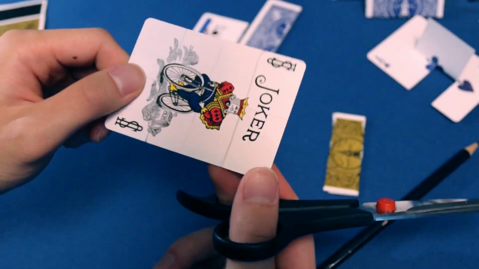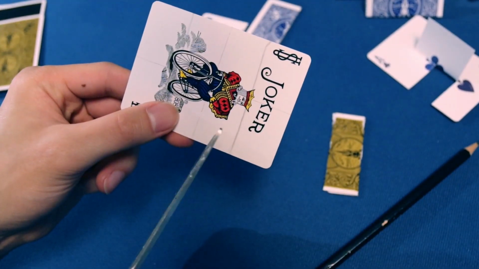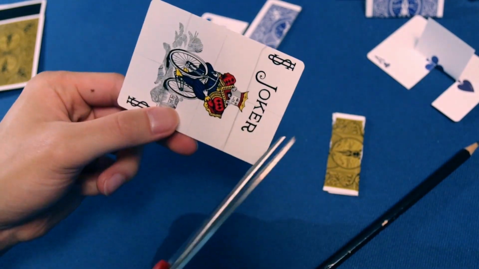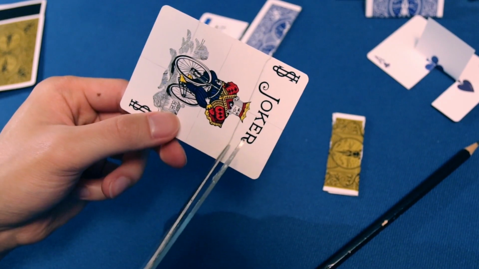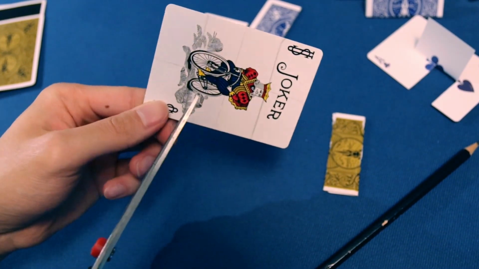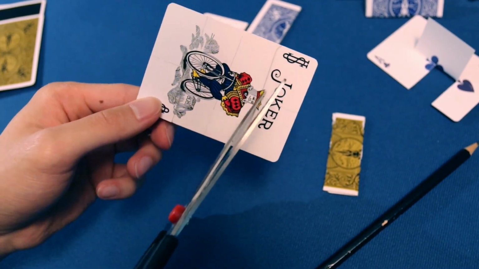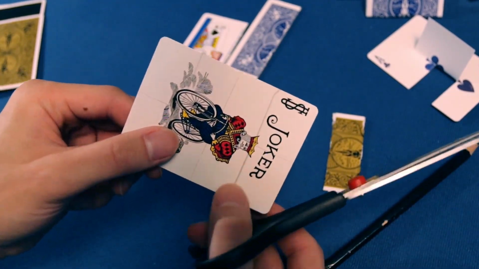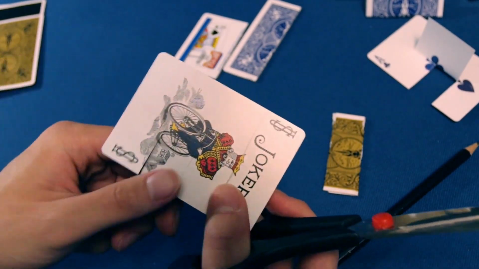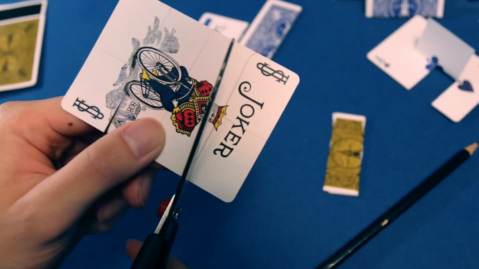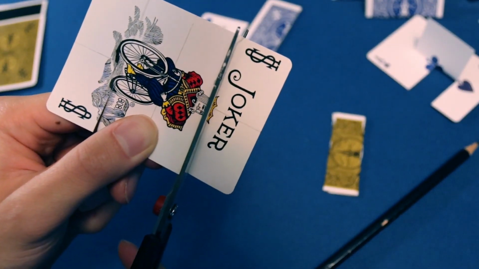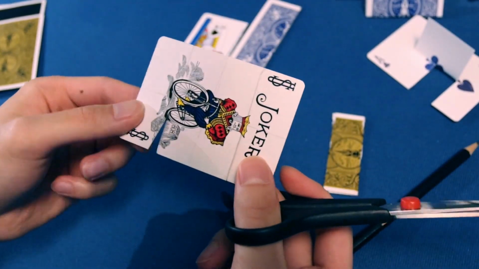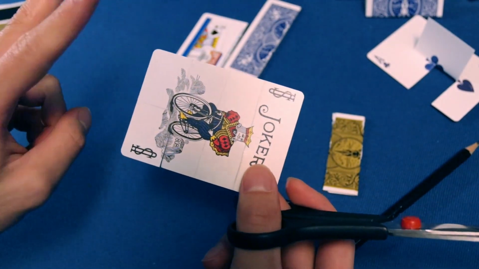We're going to do the exact same thing for the other quarter, and make sure that this other cut is on the exact same side as the first cut, right? Because if it's on the opposite side, then it won't work. So make sure that this second cut is on the same side as this cut. Now give it another cut like so, and that's it for our 2 cuts.